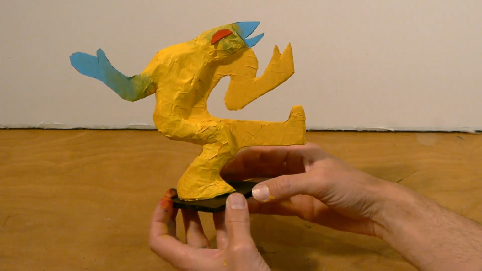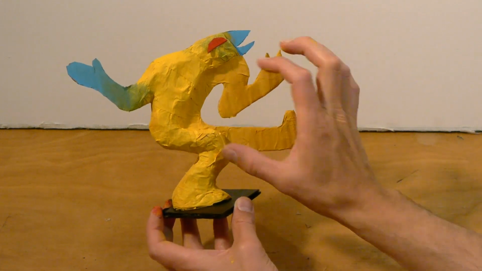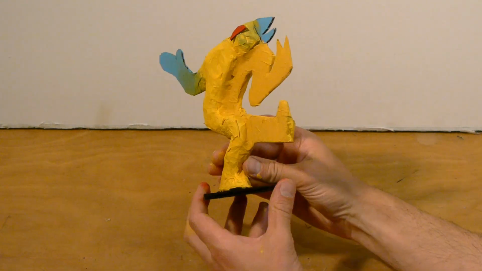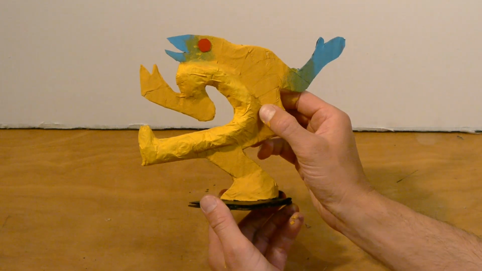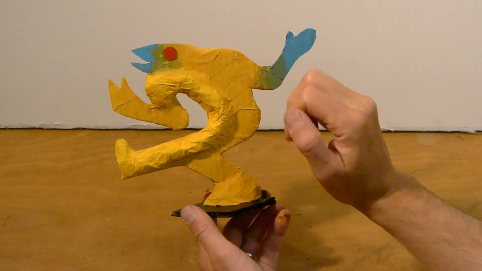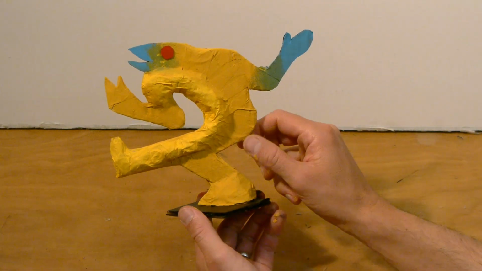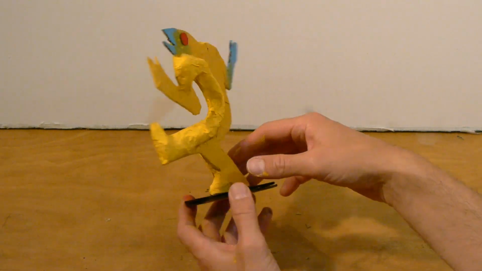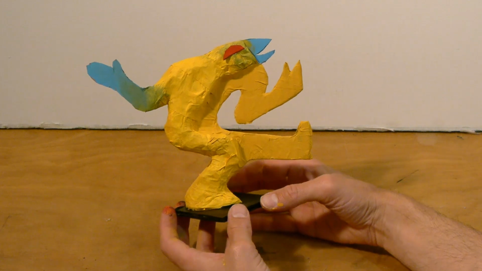You know, how you do yours is going to be totally up to you. I could have built up the whole thing so that there was no flatness to it at all, but I like there to be a little bit of difference between flat and round areas, and just to play around with that. So the main thing is to have fun.